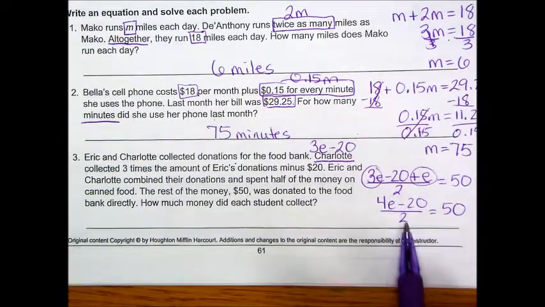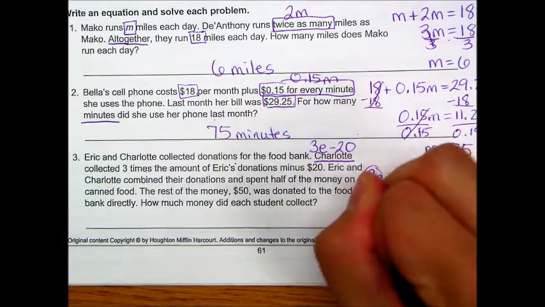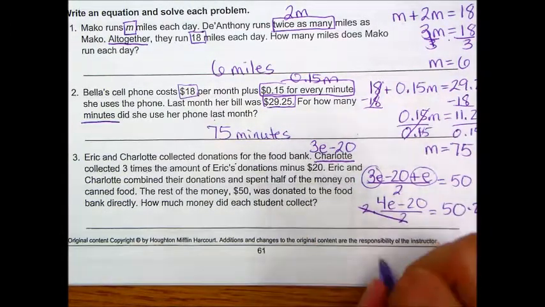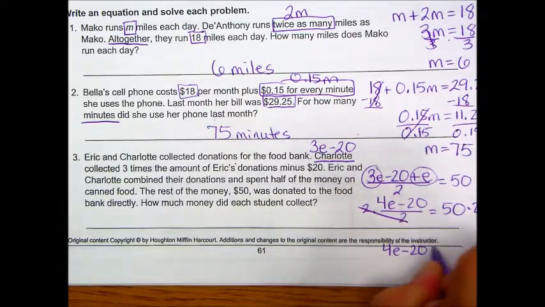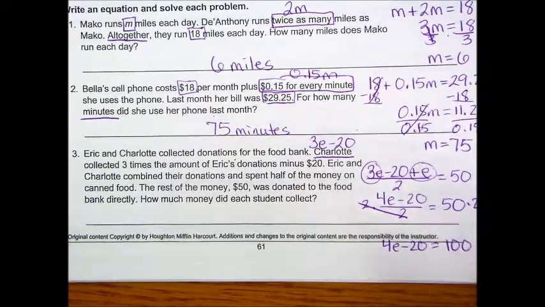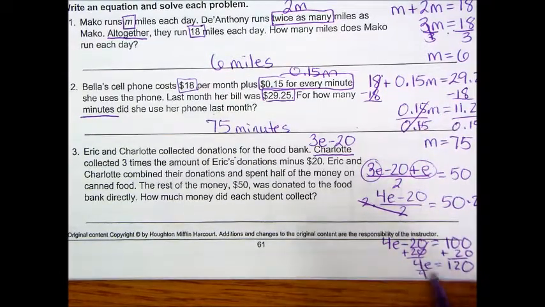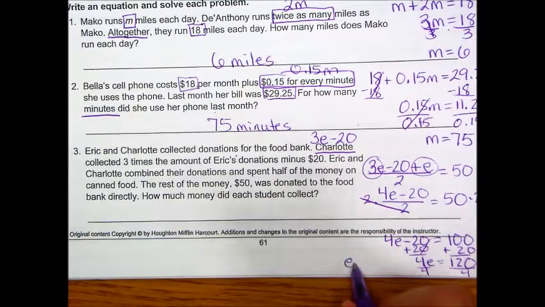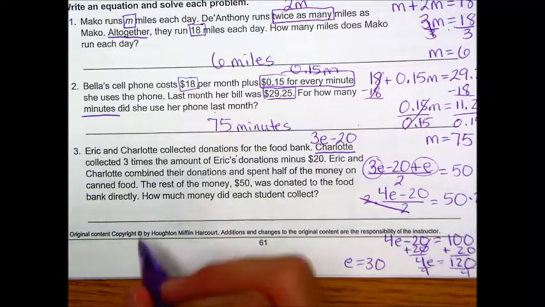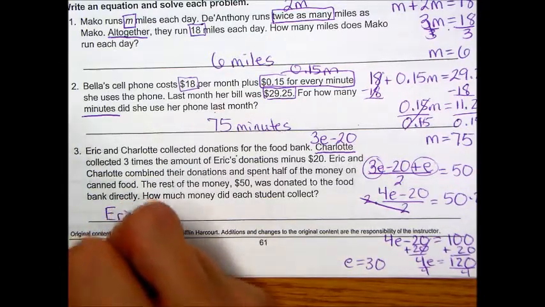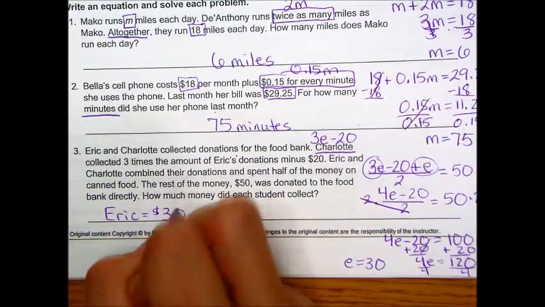And then we're going to get rid of this division on the bottom. If something is being divided by 2, the inverse operation would be to multiply by 2. So I have 4E minus 20 equals 100. We're going to add 20 to both sides to get 4E equals 120. And then we would divide by 4 in the end, and 120 divided by 4 would leave us with E equals 30. So what that means is that we have figured out that Eric collected $30.